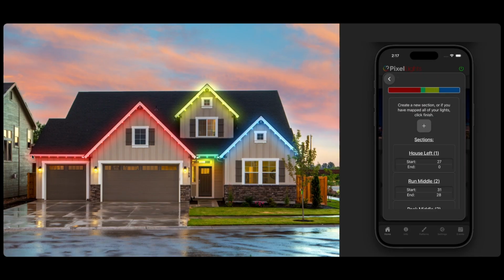Once you've mapped all of your lights, check that there are no large blank spaces in the bar at the top. If there are, you may need to go back and adjust pixel counts for each output. If you are happy with your map, click Finish.